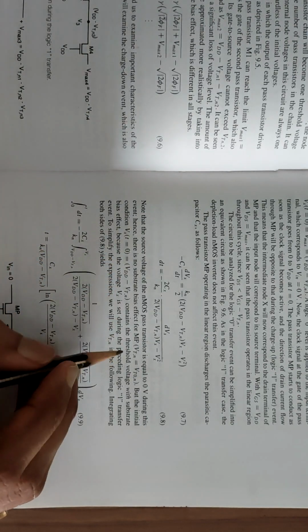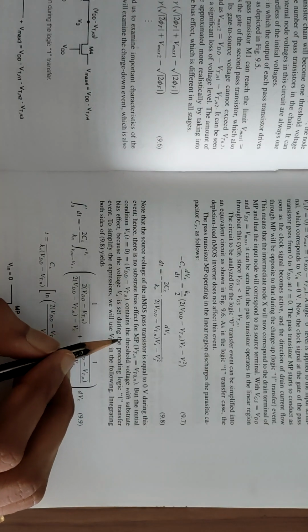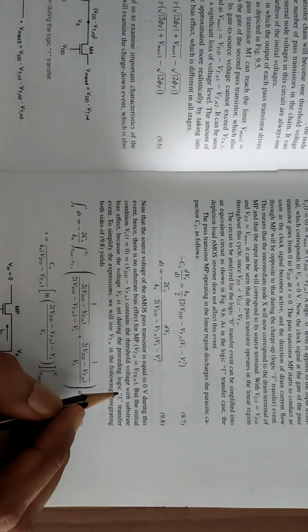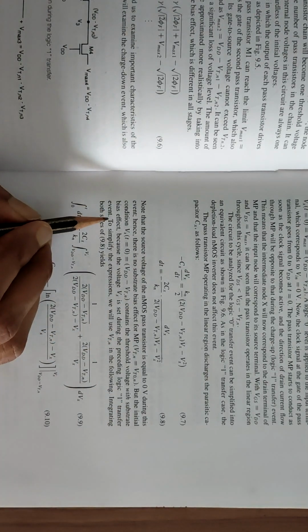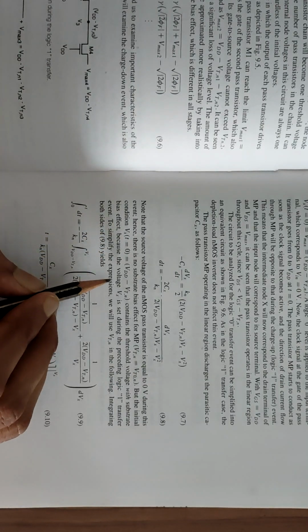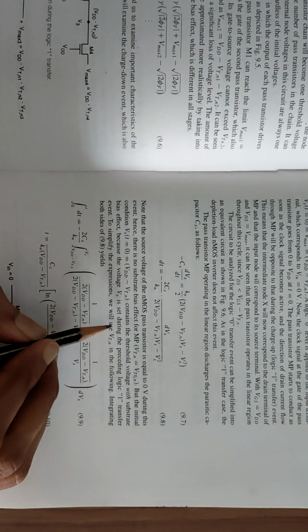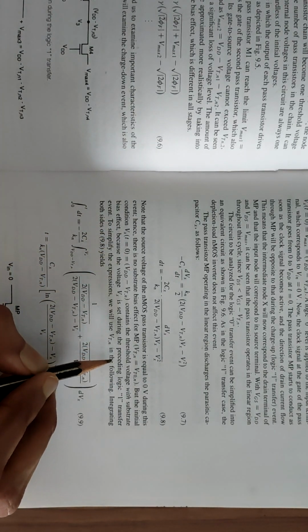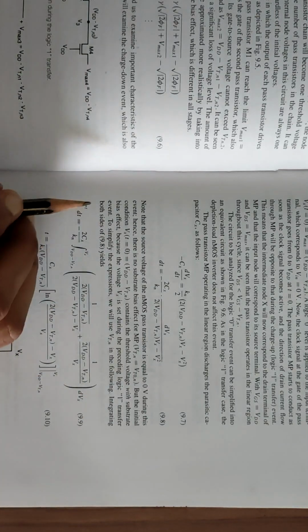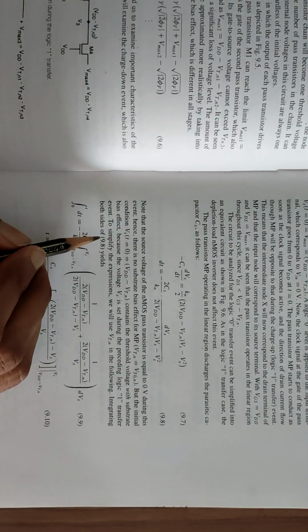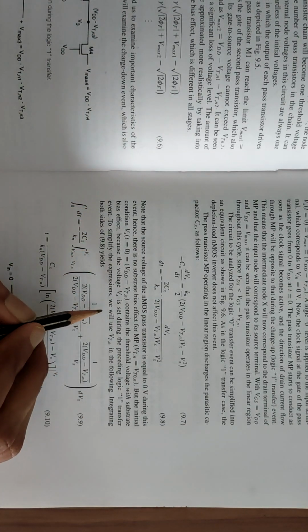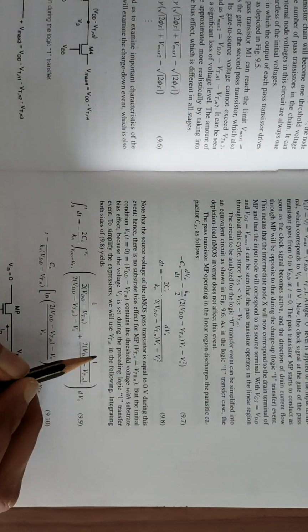But the initial condition, Vx at t equal to 0 equal to VDD minus VTN, contains the threshold voltage with substrate bias effect, because the voltage Vx is set during the preceding logic 1 transfer event. To simplify the expression, we will use VTN in the following.